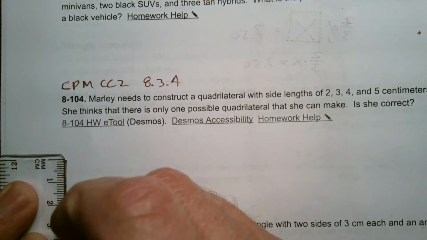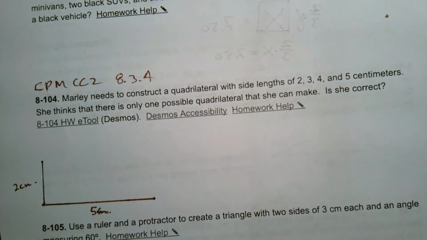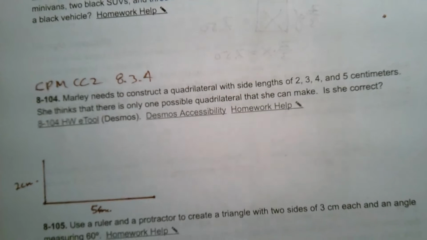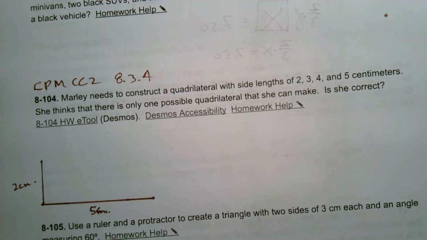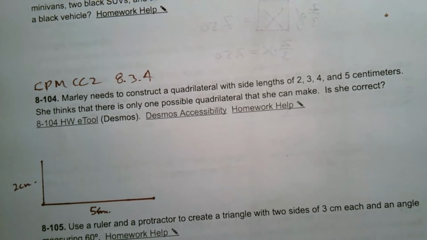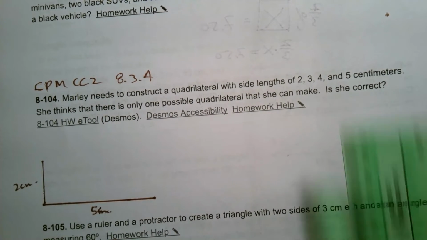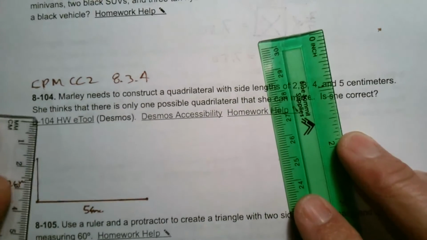So the tricky part now is that I need a side of 3 and a side of 4. You might need to have 2 rulers that you're working with when you're doing this, to play with the lengths.